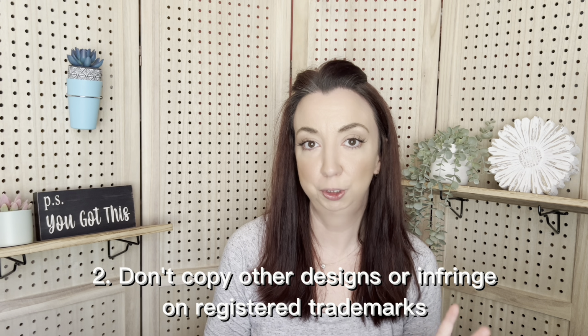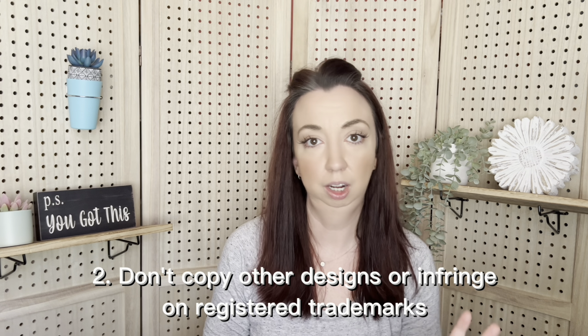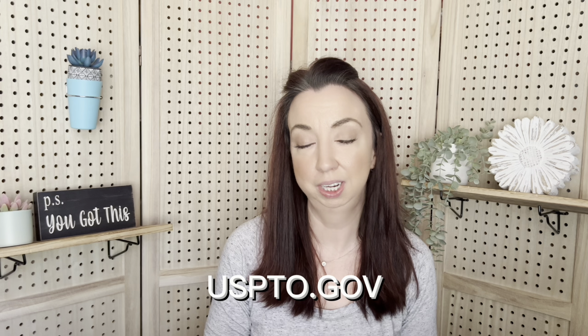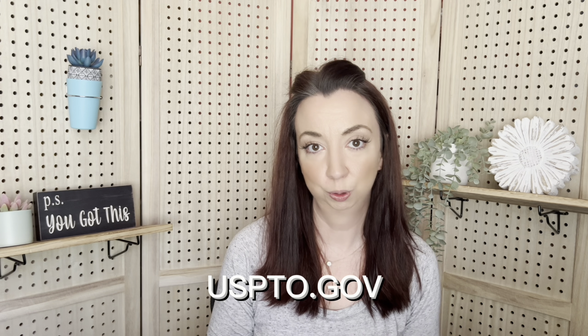And you also need to make sure that your designs are not infringing on copyright or trademark. This means that you're not copying your design from someone else and taking it as your own. And it also means that you're doing your due diligence and looking at the uspto.gov website to make sure that any phrases or keywords you're using are not already registered trademarks.